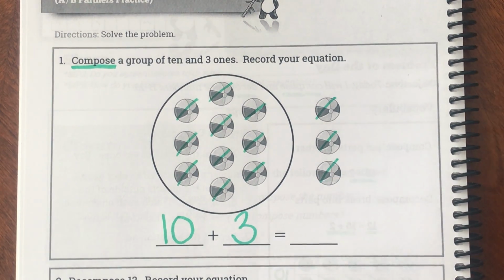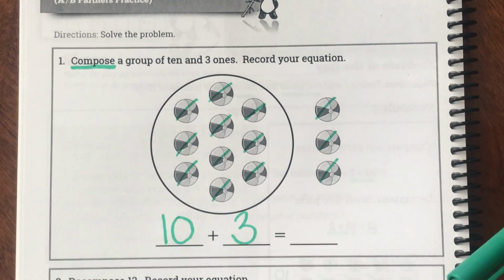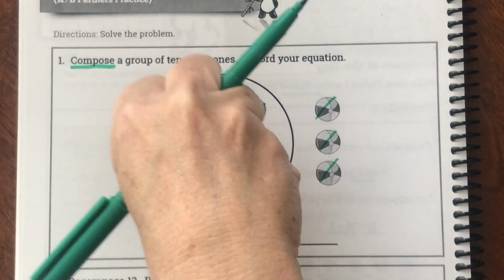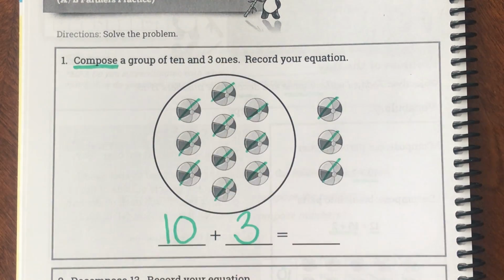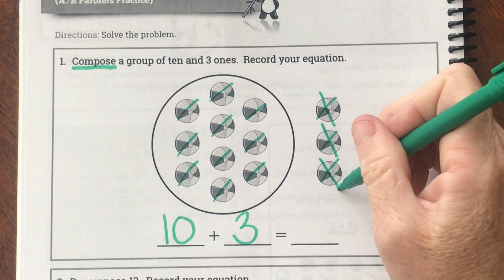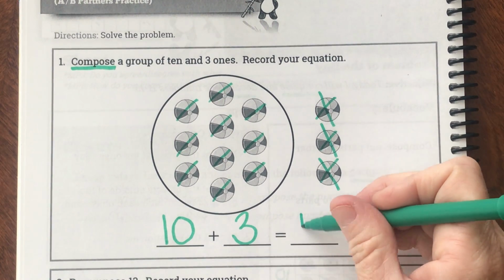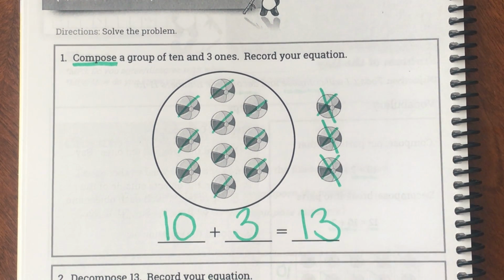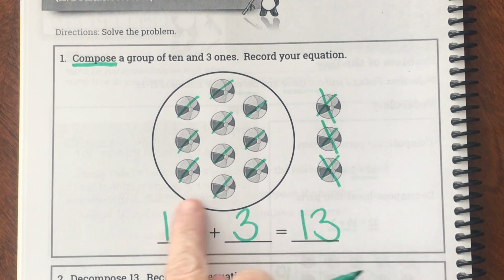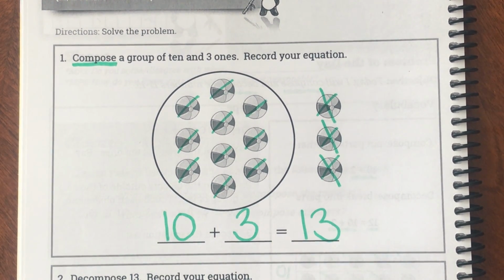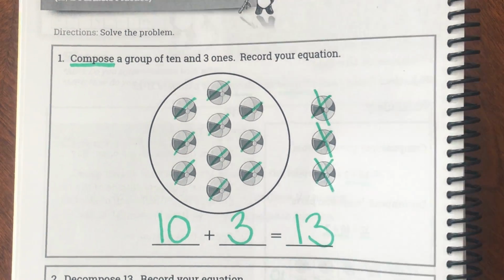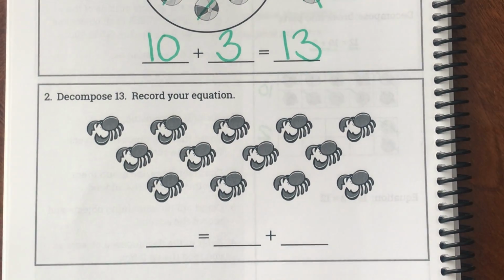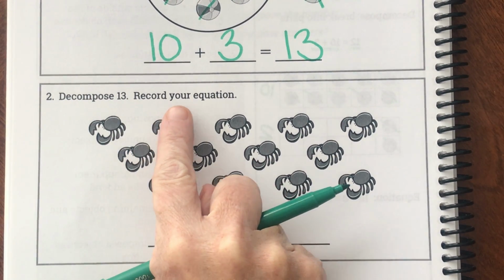Okay, so compose means they want us to take these two and put them together. So when I do that, I'm just going to count my group all at once. So I'm going to say I have 10, 11, 12, 13. That's the nice thing about having a group of 10: I can say 10, 11, 12, 13. So 10 plus 3 equals 13. This is our equation, boys and girls. This is our number sentence or our equation. Okay, let's look at our next one. Our next one says decompose 13. Record your equation.